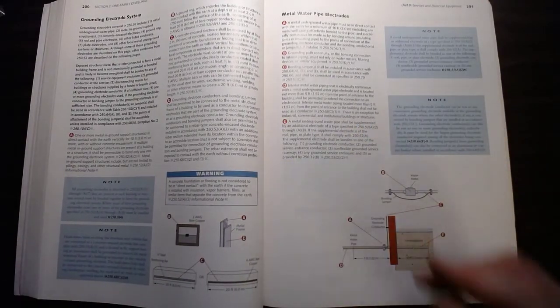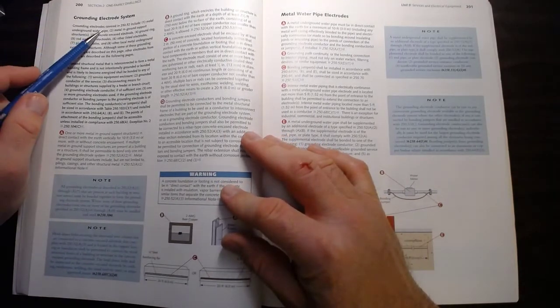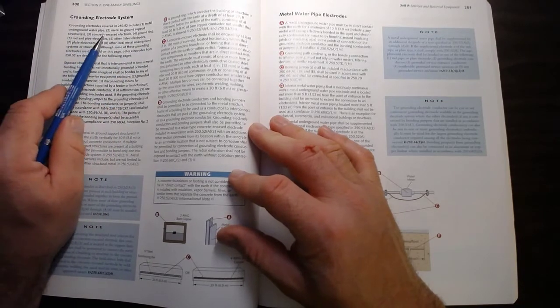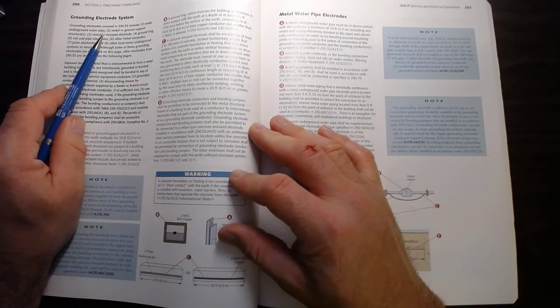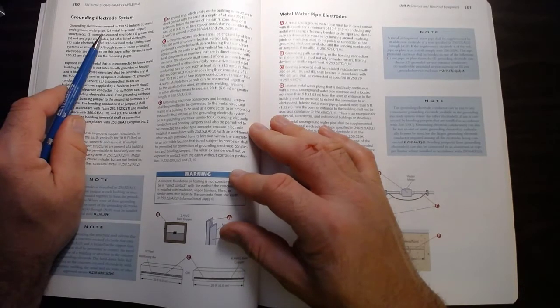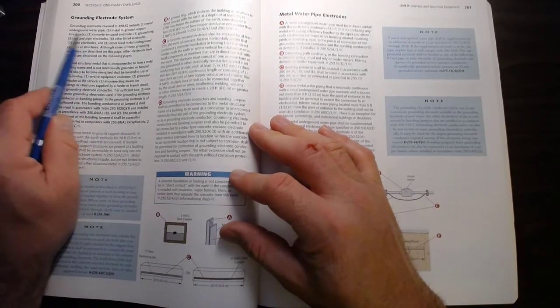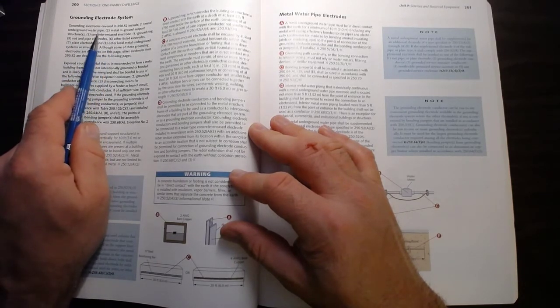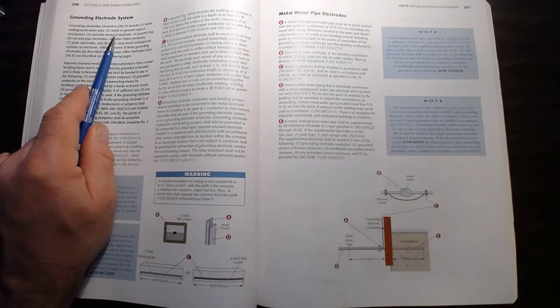Now the grounding electrode system. The grounding electrodes are covered in 250.52. They include metal underground water pipe if in direct contact with earth. So I've got to say that caveat right there. If metal underground water pipe is wrapped in plastic or an insulated type piping for corrosion, then it is not in direct contact with the earth. So this gets knocked off. If it's PVC feeding the house, then you don't have metal underground water pipe. This is going away.